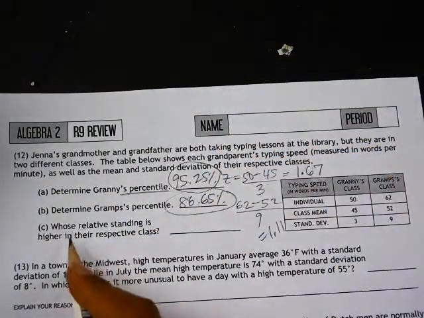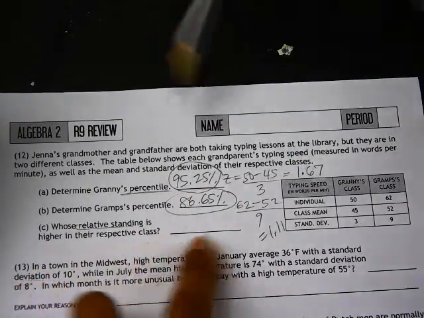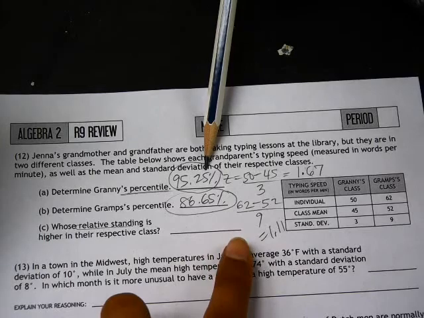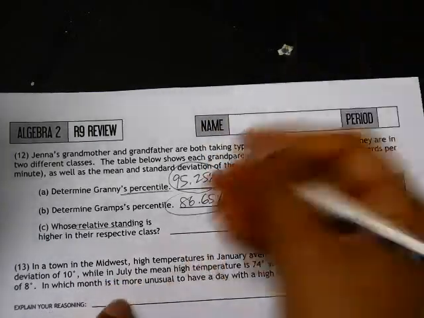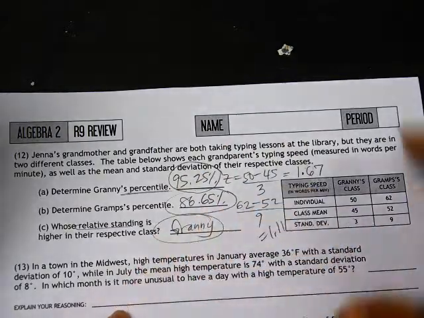Now the last question is, whose relative standing is higher in their respective classes? So we can see that Granny has a better percentile than Gramps has. So she has a relatively better standing.